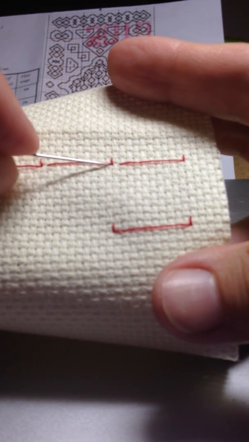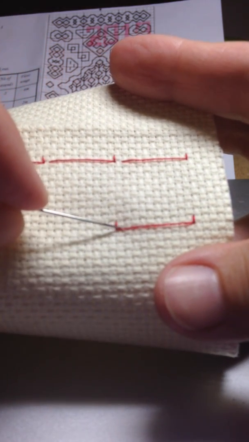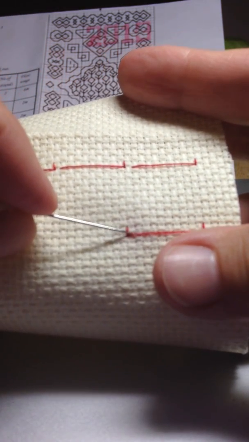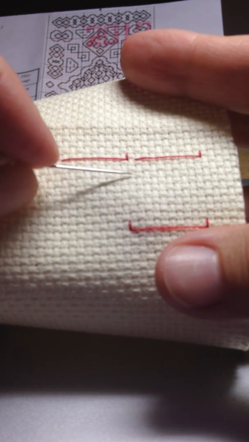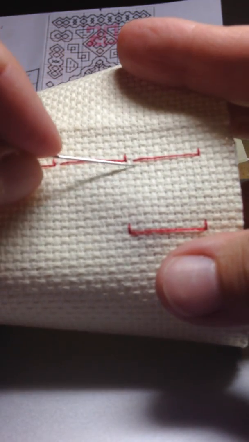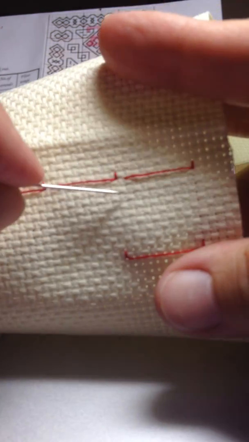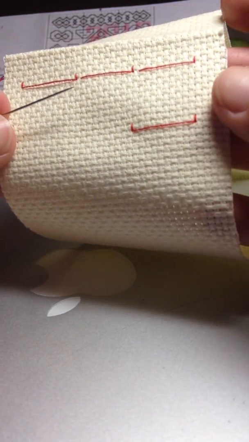There's your mark right there. So you have a square of 10: 1, 2, 3, 4, 5, 6, 7, 8, 9, and 10. 10 is this corner one. Okay, alright, so that's how you do that.